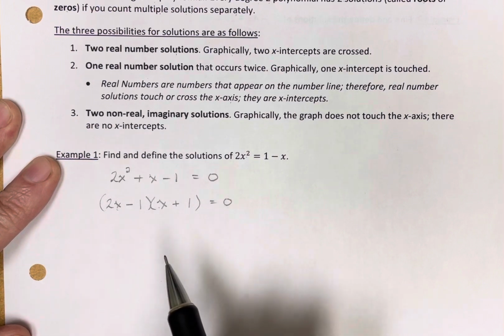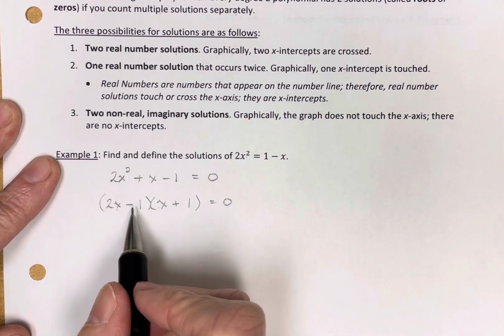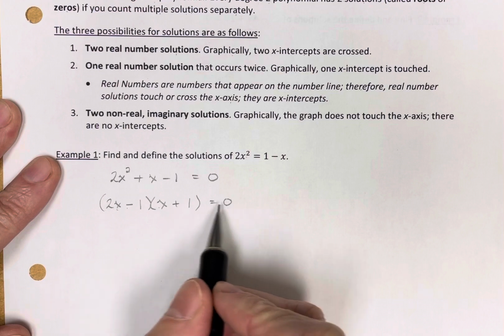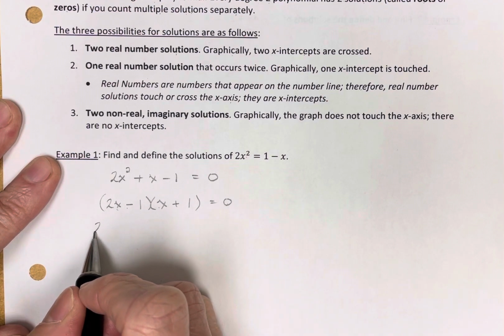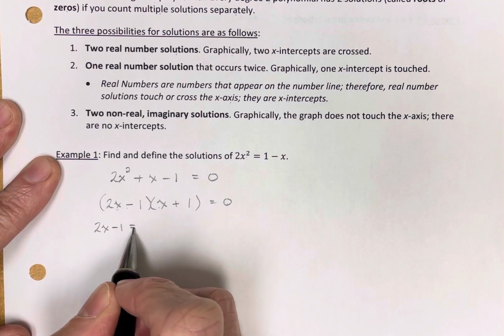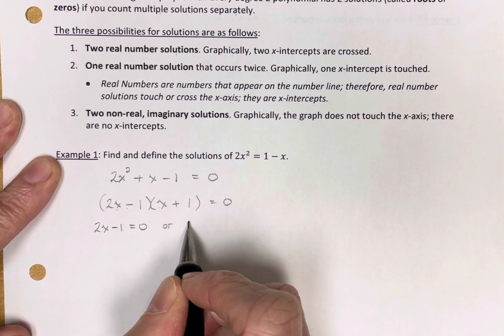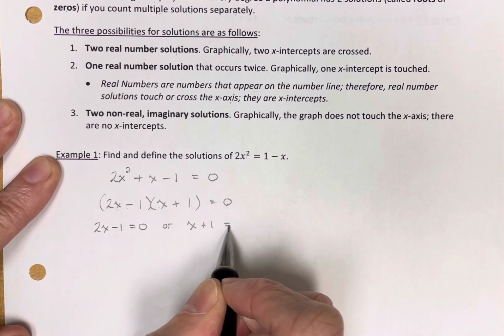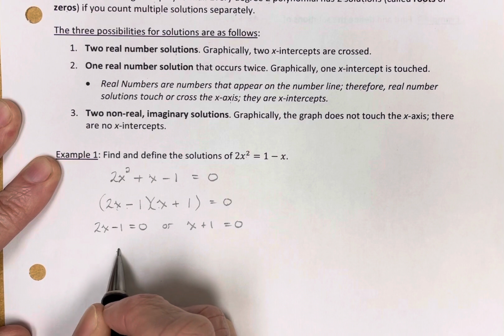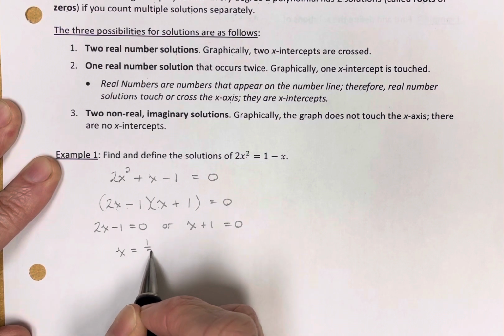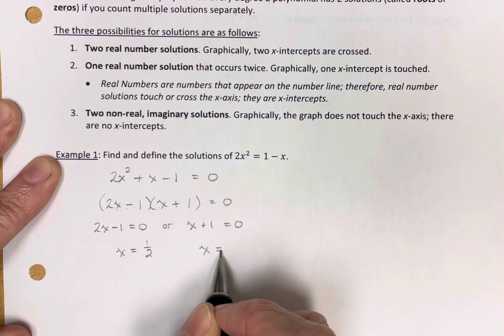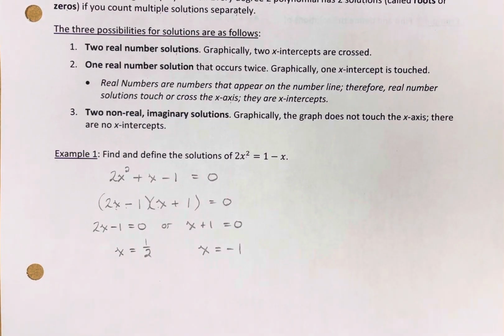And now I can use the zero product property. If a times b equals 0, then either a equals 0 or b equals 0. Solving this, x is equal to 1/2 and x is equal to -1.